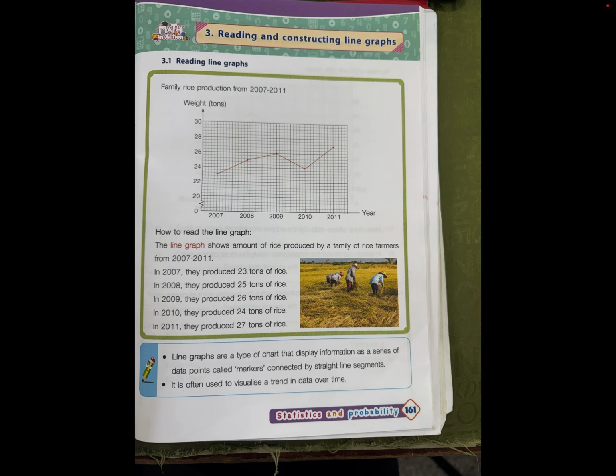So in this example on page 161, you can see that there's the weight in tonnes at the top. Always remember to put a title at the top. Look at the very top of the page. It says family rice production from 2007 to 2011. So that's what the whole graph is about. On the left side is the weight in tonnes, and you can see that from 0 all the way to 30, and the year at the bottom. Make sure you label everything, okay?